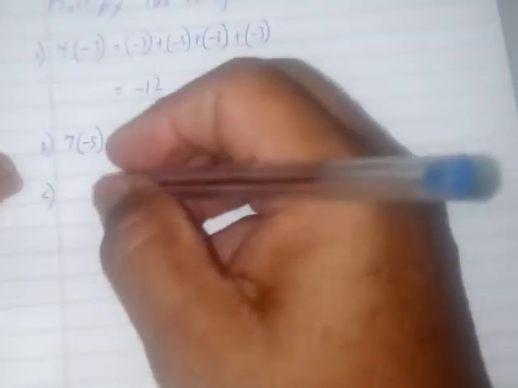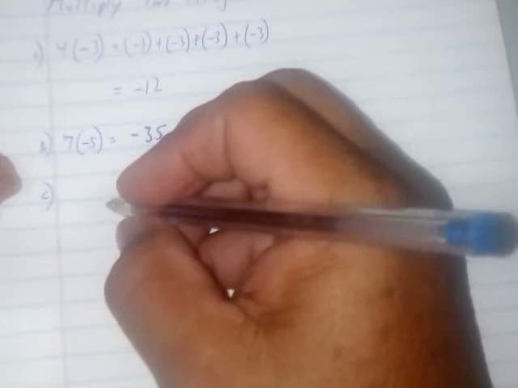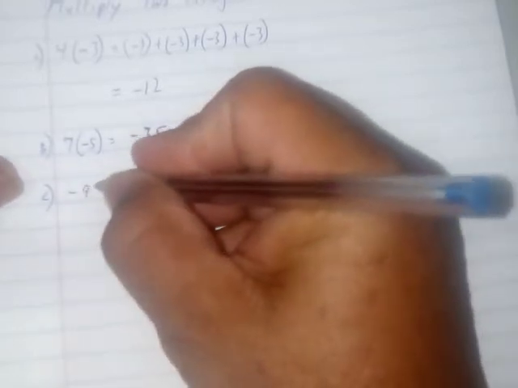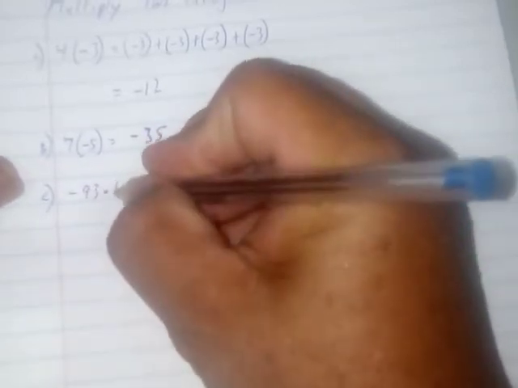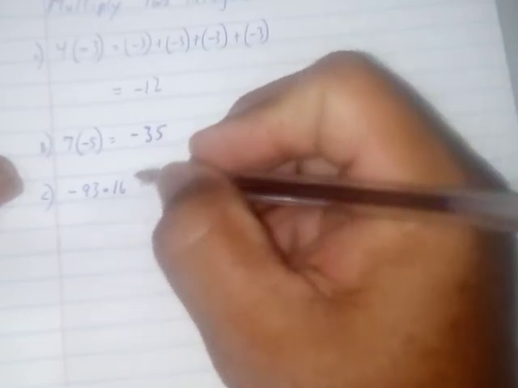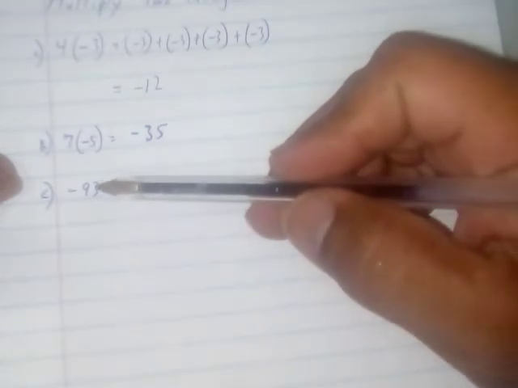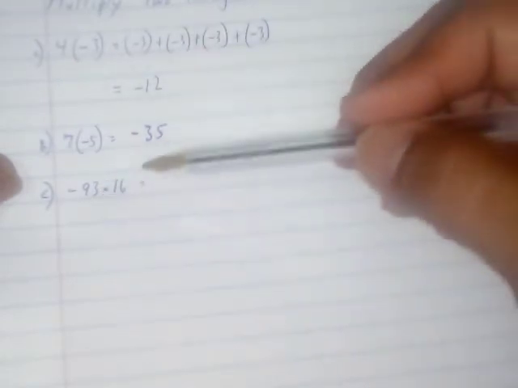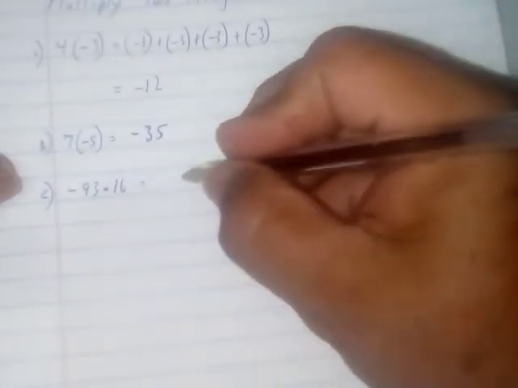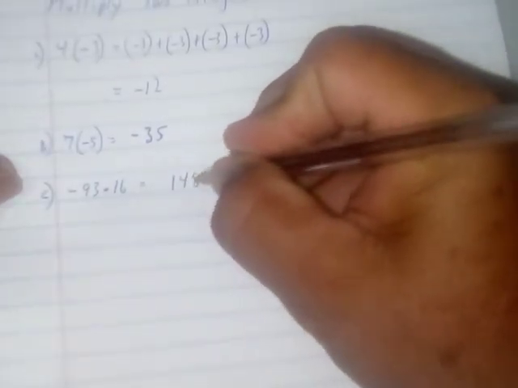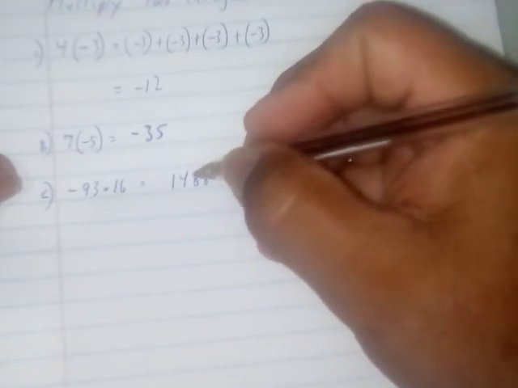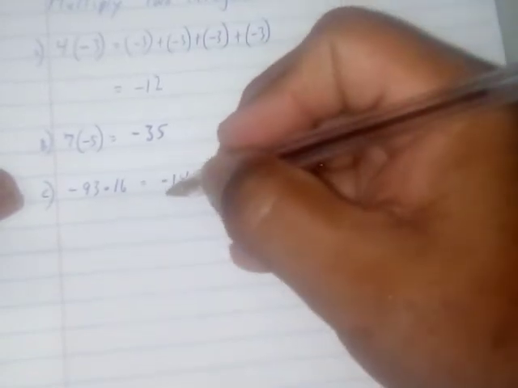C. We have negative 93 times 16. The dot represents multiplication also. So multiply the absolute values of negative 93, which is 93, and the absolute value of 16, which is 16, and that will give us 1488. Then make the final answer negative. Nothing complicated in there.